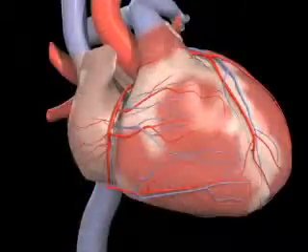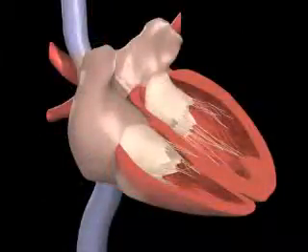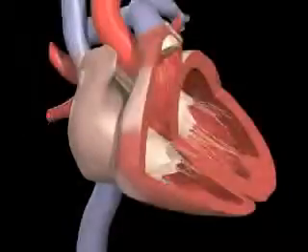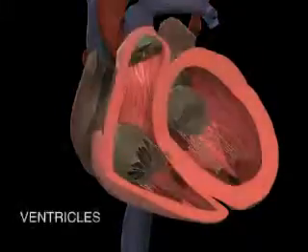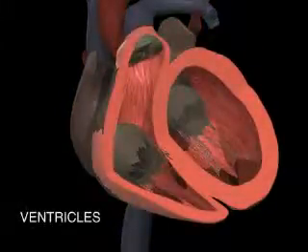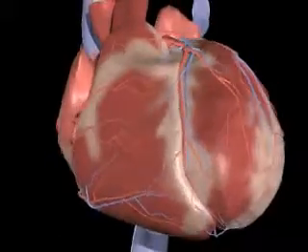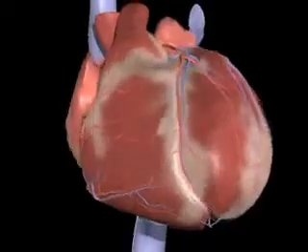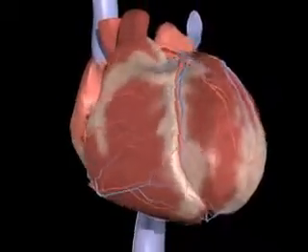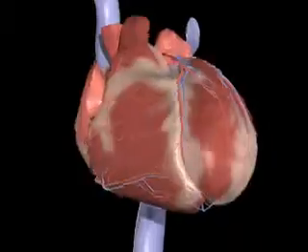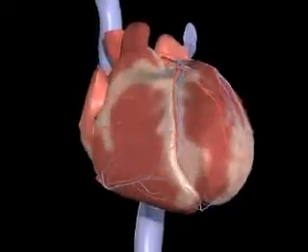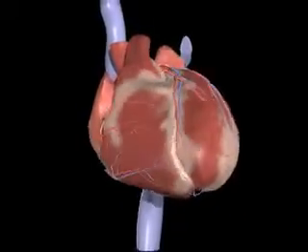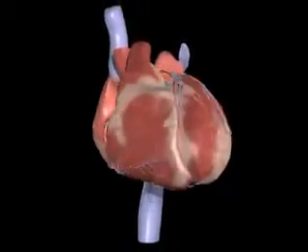The heart is a hollow muscular organ and has 4 chambers. 2 thin-walled upper chambers, the atria, and 2 thick-walled lower chambers, the ventricles. The left atrium receives oxygen-rich blood from the lungs, and the left ventricle pushes it around the body. The right atrium receives the blood back, and the right ventricle then sends it to the lungs where it receives oxygen. This completes the cycle. The main function of the heart is to pump blood around the body at about 70 beats per minute.